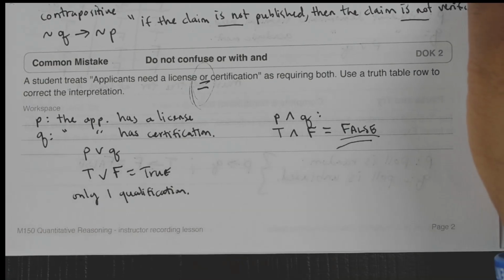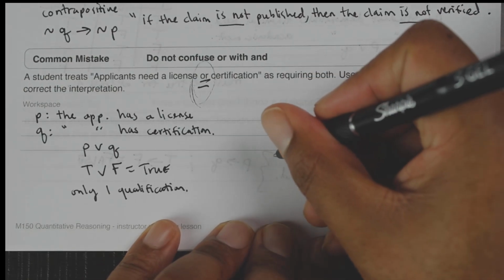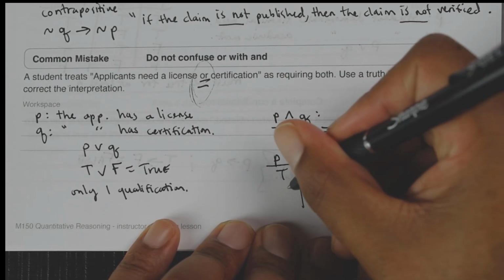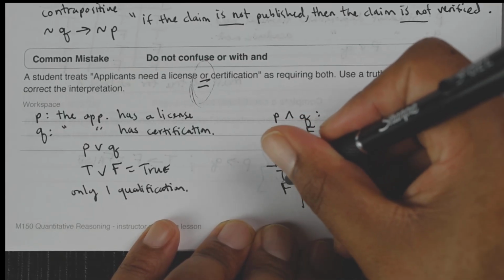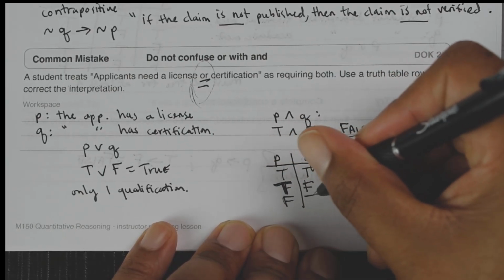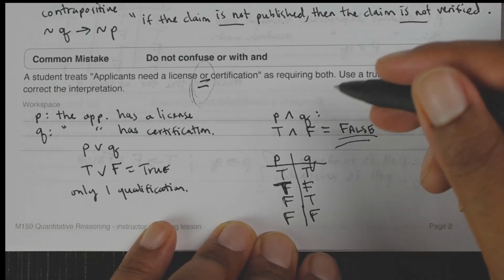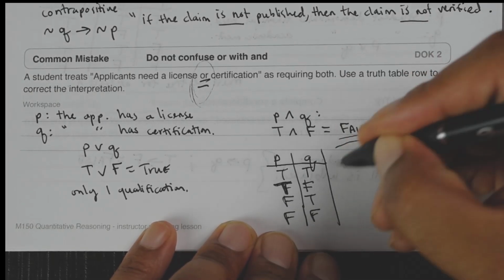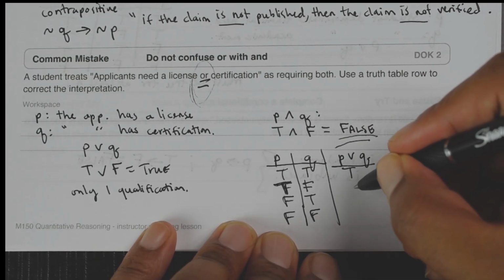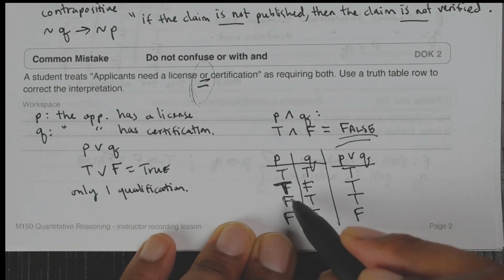Okay. So if we use the table for this, this is essentially saying true, true; true, false; false, true; and then false, false. So if we used these values and we used an or, just remember you only need one of the values to be true.